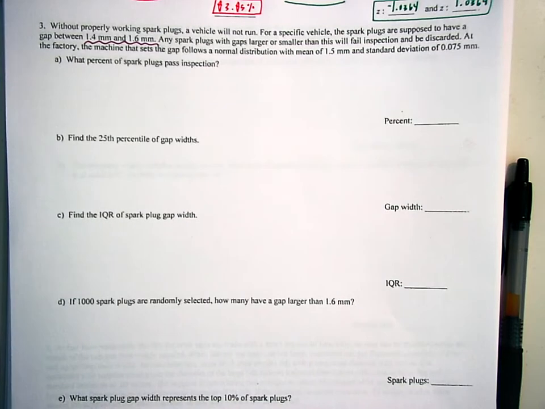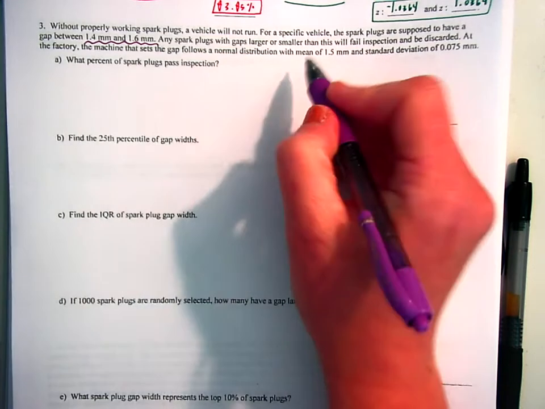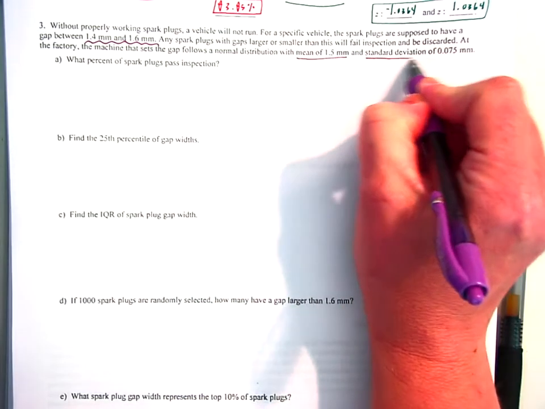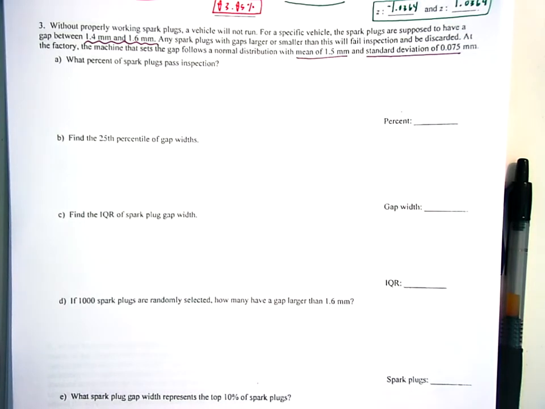Any spark plugs with gaps larger or smaller than this will fail inspection and be discarded. At the factory, the machine that sets the gap follows a normal distribution with a mean of 1.5 millimeters and a standard deviation of 0.075 millimeters. What percent of spark plugs will pass inspection?